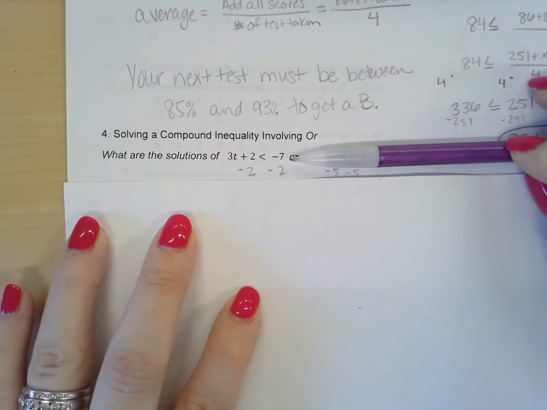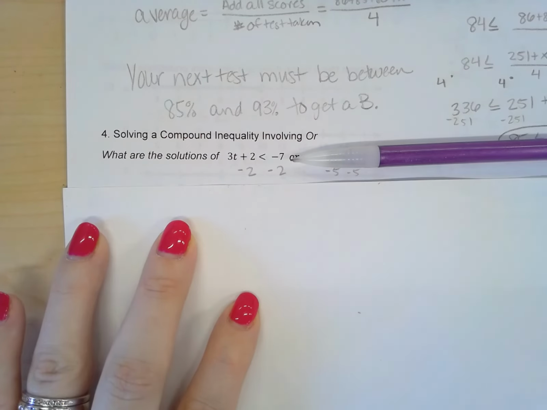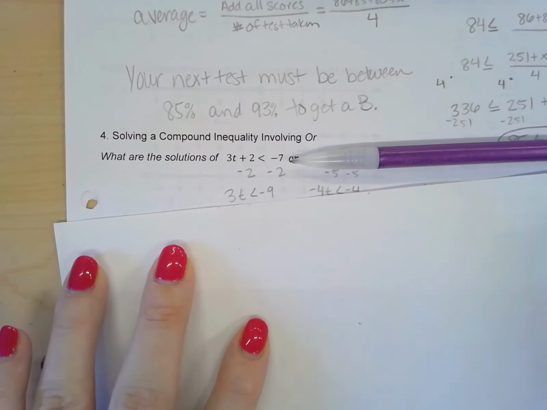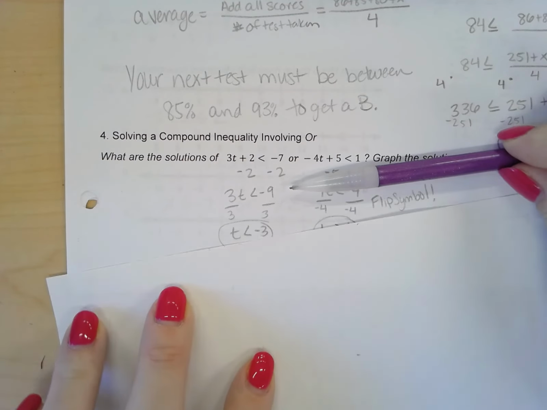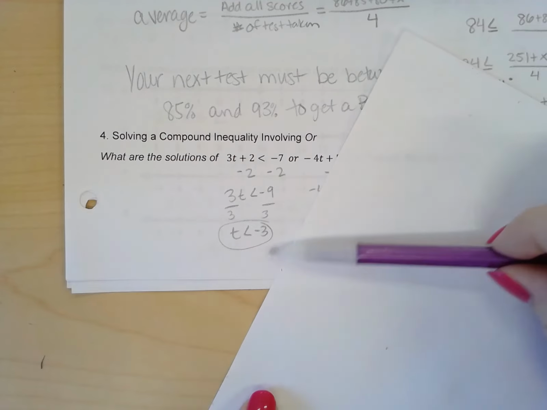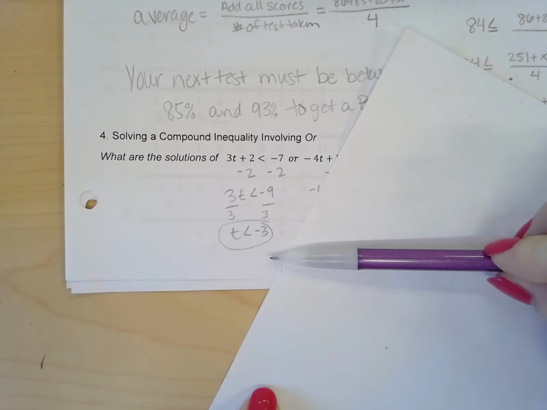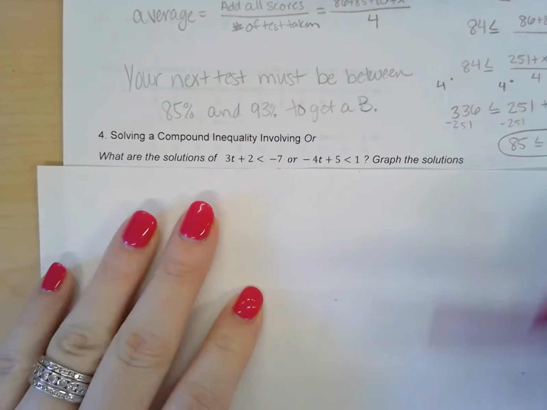So I'm going to subtract 2 from both sides. So then I get 3t is less than negative 9. Then I divide by 3, so I get t is less than negative 3. So that's just one inequality solved. Then I go to the next inequality and I do the exact same thing.